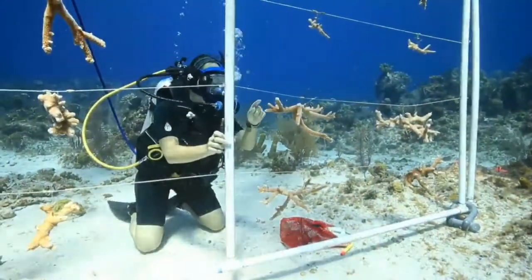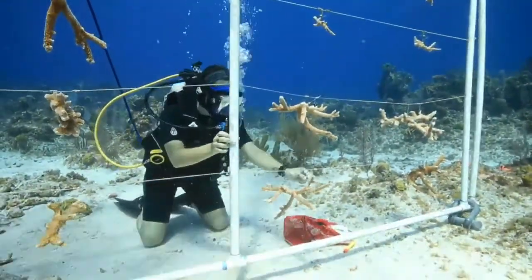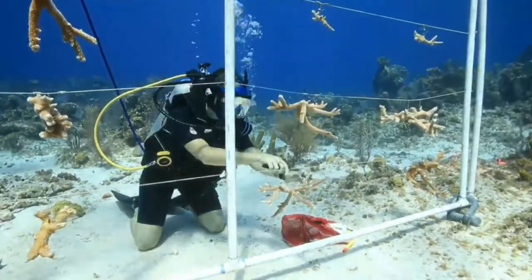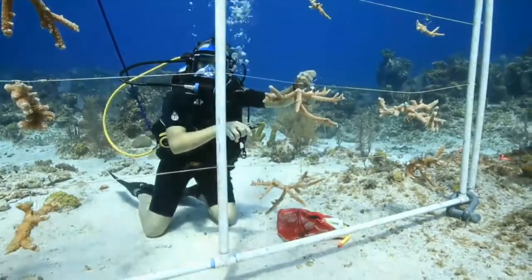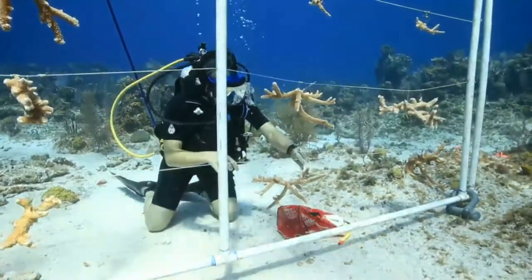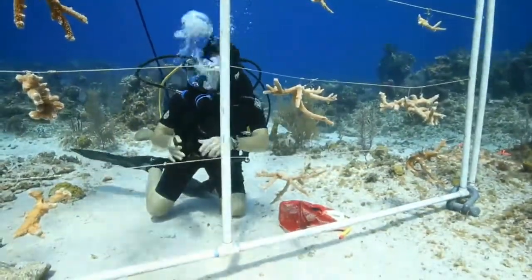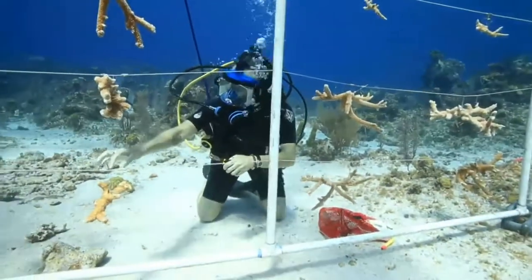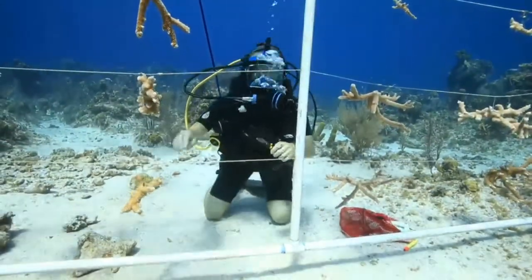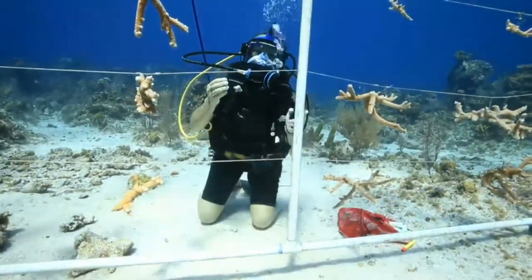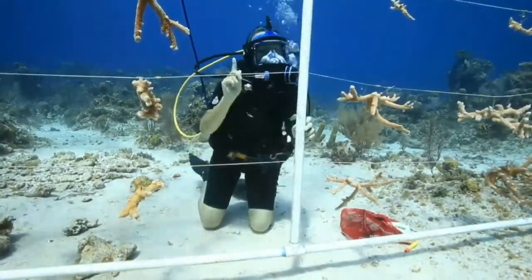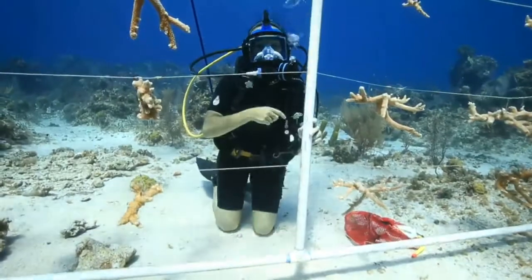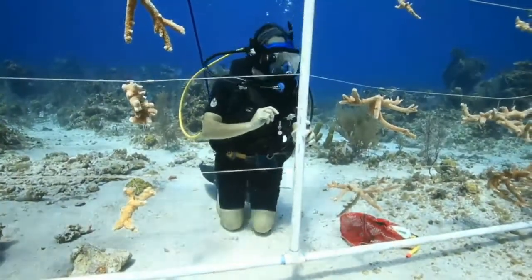So on a lot of these corals you may notice they have a bead that's a different color. This coral has a black bead, this coral has a yellow bead, and this coral has a green bead. Each of these beads signifies a different family that coral came from. So that's something that we want to make sure to record before we outplant.